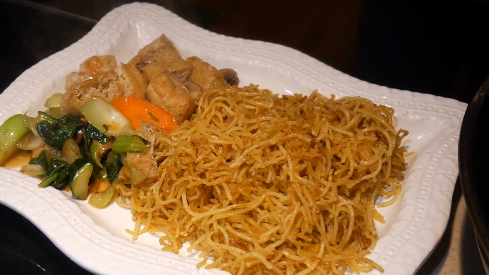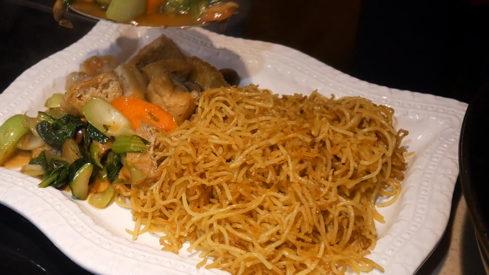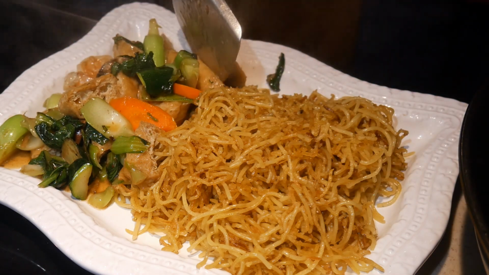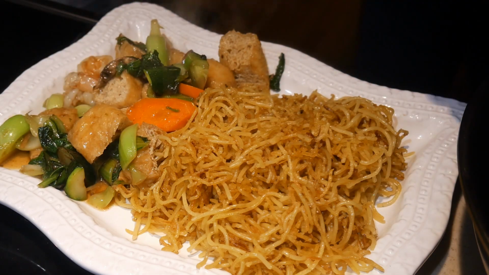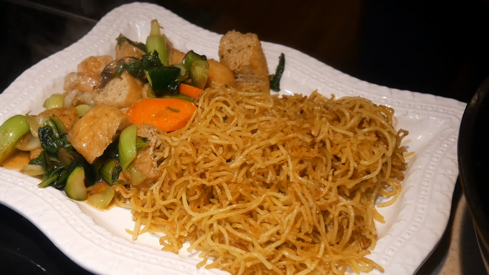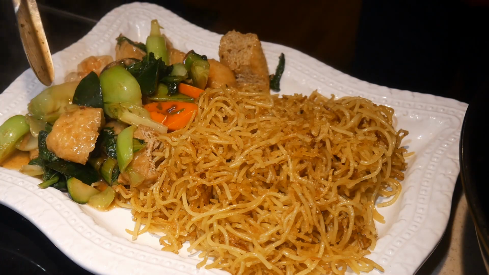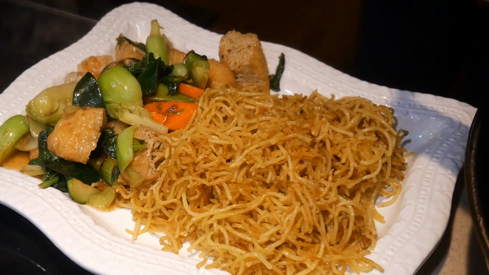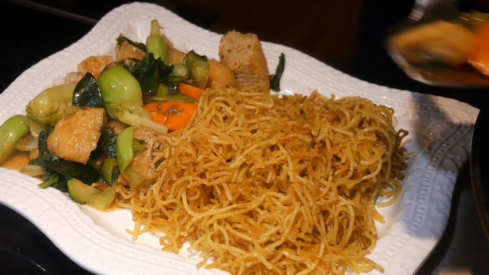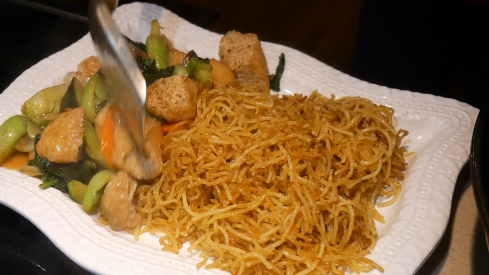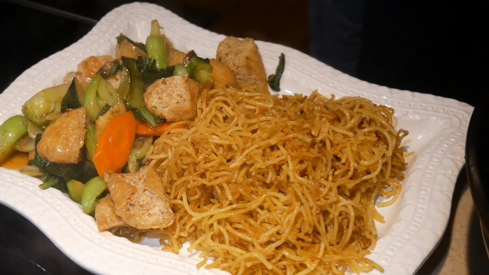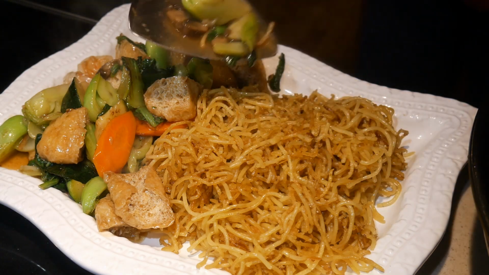The pan-fried noodle is a very traditional dish in the southern part of China, part of the Cantonese cuisine. And they normally use egg noodles for making the pan-fried noodles. But in this case, I find it to be quite suitable to use spaghetti pasta noodles, and it worked extremely well. And of course, spaghetti pasta noodles are more available.